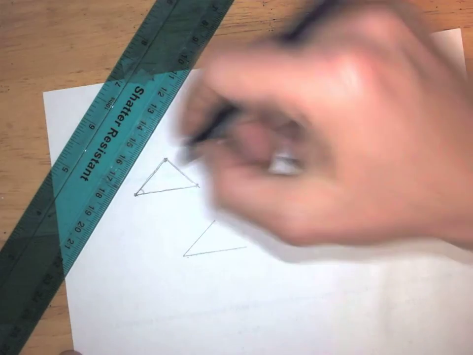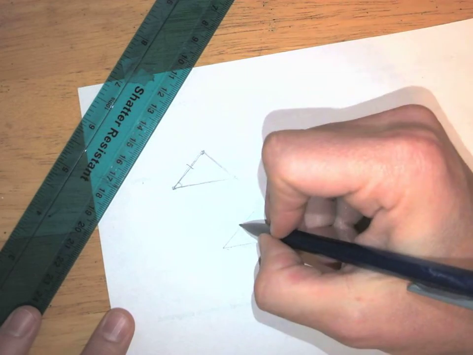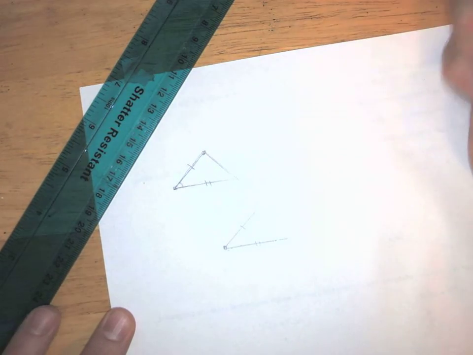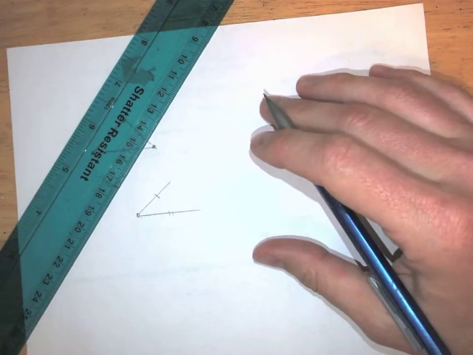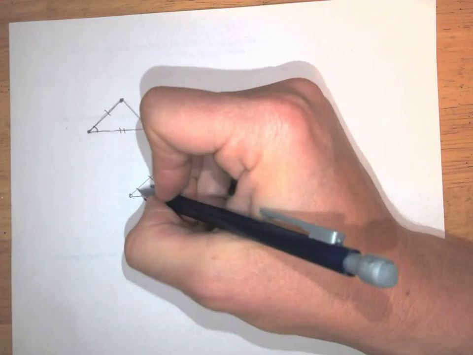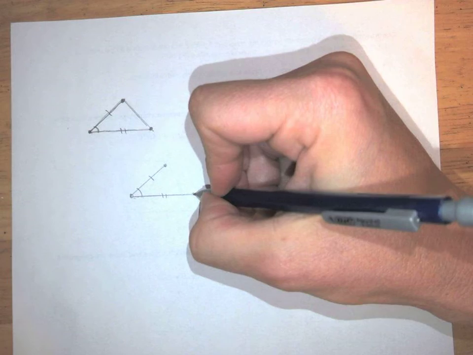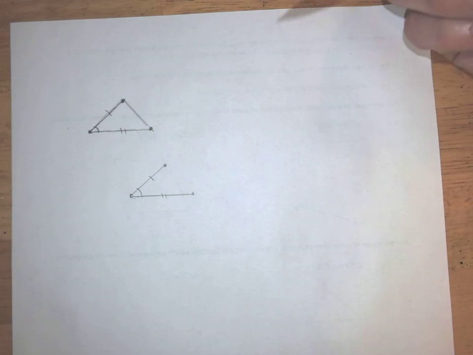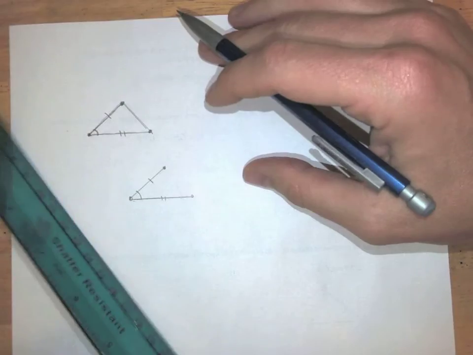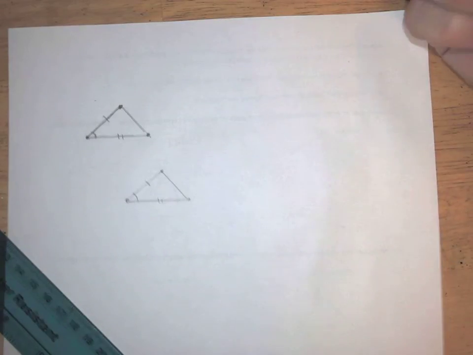Okay, so let's say that I knew that this guy was congruent to this guy because I copied it, and this guy was congruent to this guy because I copied it. And then this angle was congruent to this angle. Okay, the question is, again, how many ways are there to close up this triangle? Well, there's still only one way to close up the triangle, right? The only way you can close up this triangle is to connect the dots.